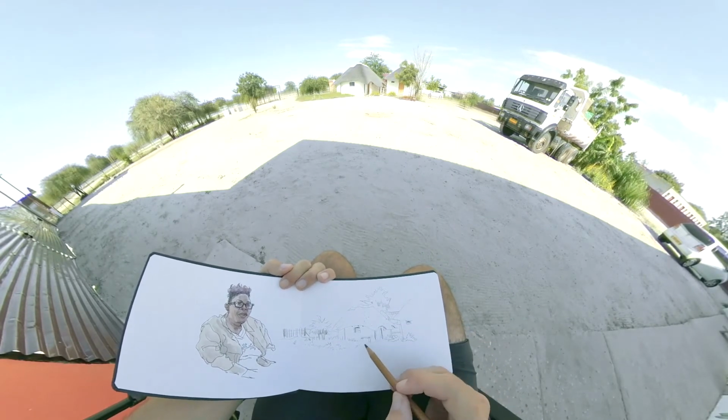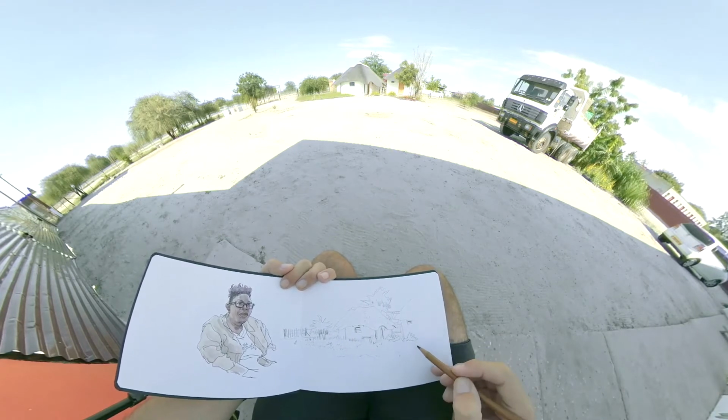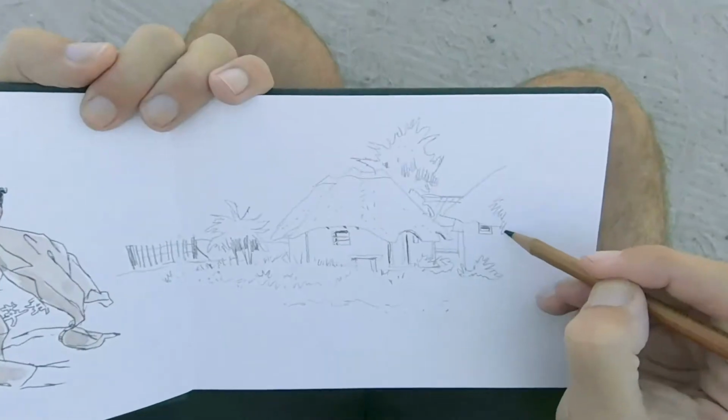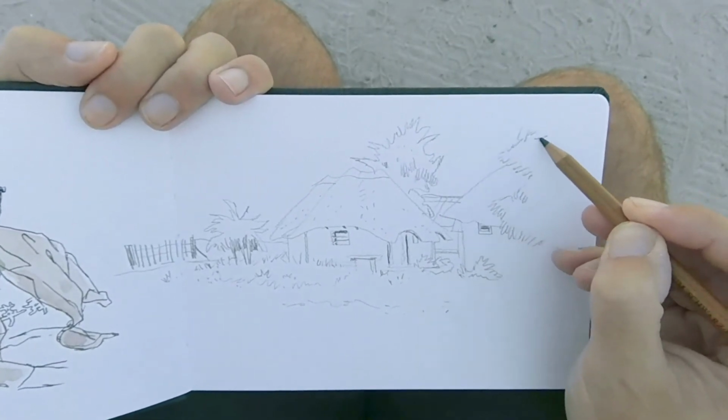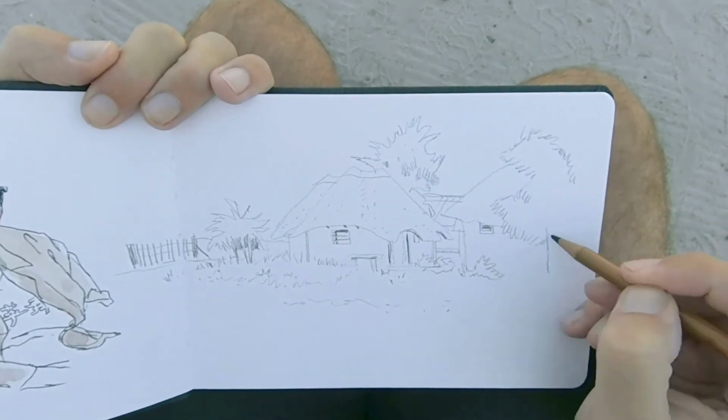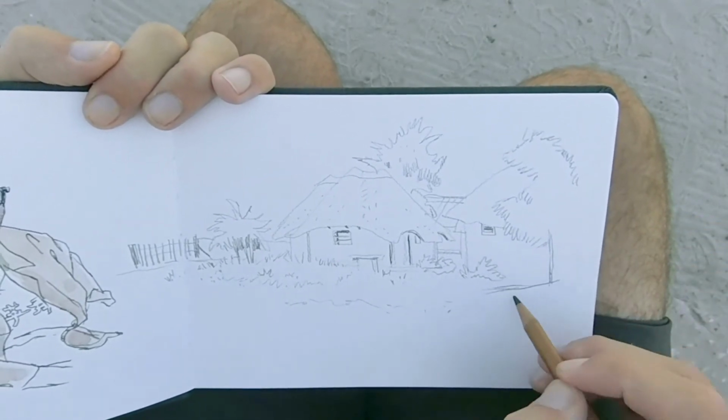The problem of sketching in the shadow like I am right now, as you can see, it's your eyes are always changing for the bright side where the house is, and then the shadow side where the book is. And this hurts a little bit the eyes. That was a bit of my struggle when I was doing this sketch.